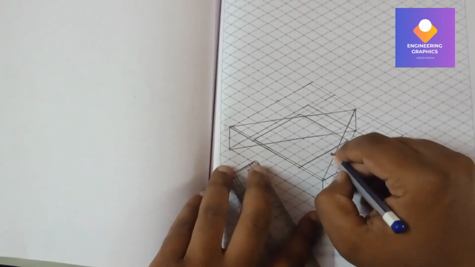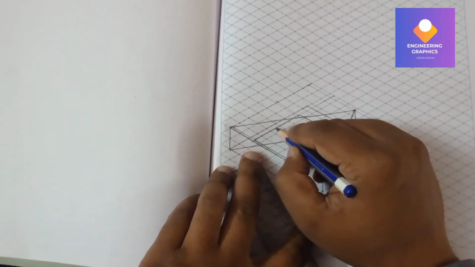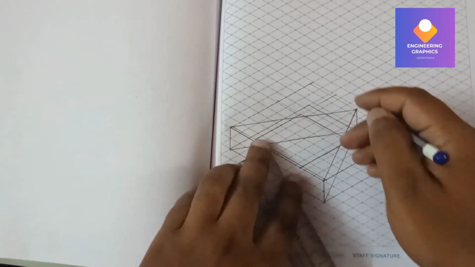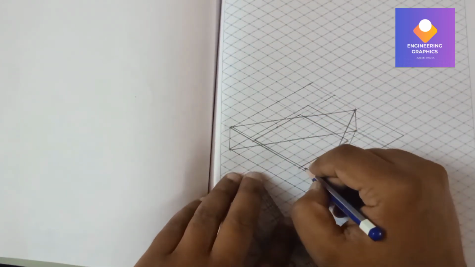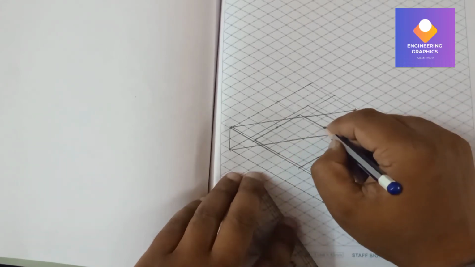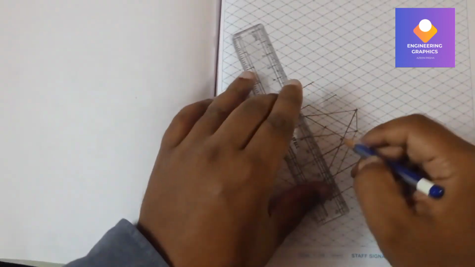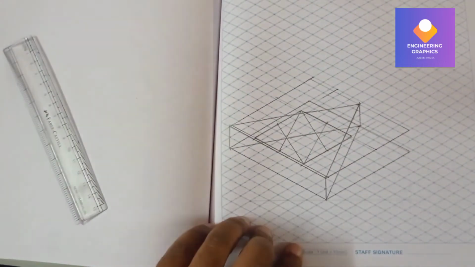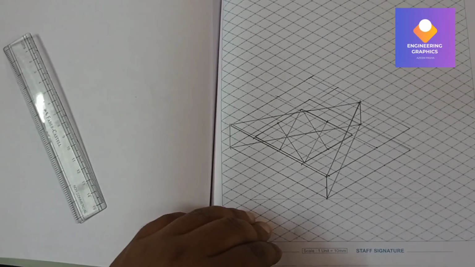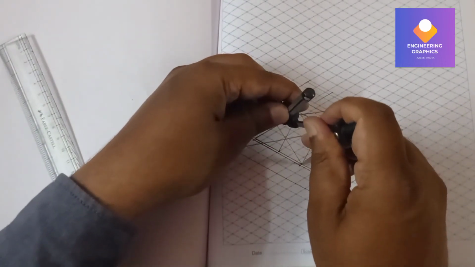Now using the 4 arc by center method, we should construct a cone here. Now we will be marking the middle point of all these edges. Now I'll be connecting this corner point to that middle point using a straight line. First I'll be marking the middle point for this 50 by 50 square. So you can join now. Now using the compass we should construct the arcs here. That is the 4 arc by center method you have to use to construct the ellipse here.